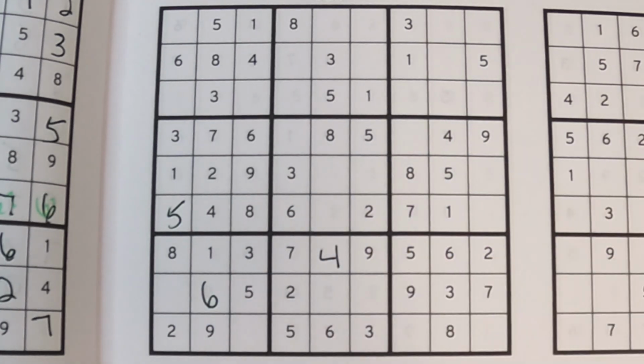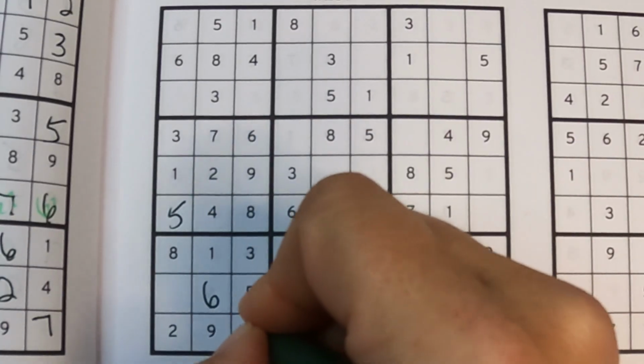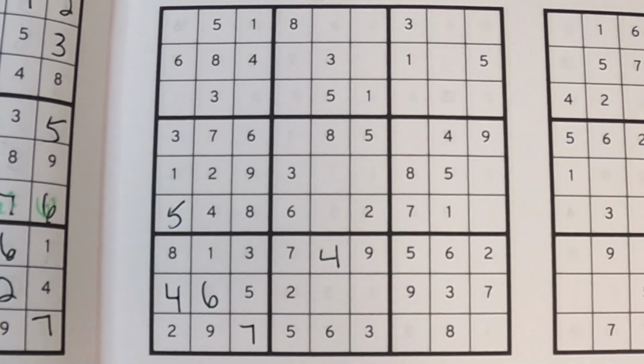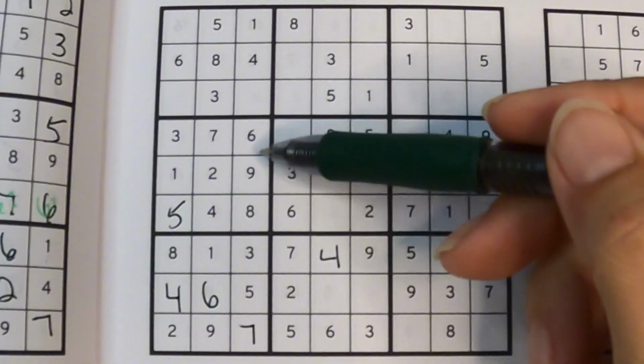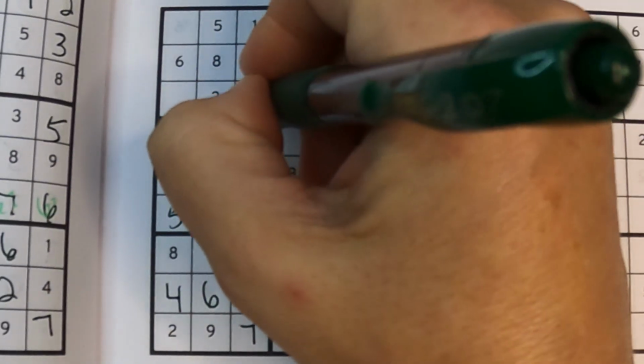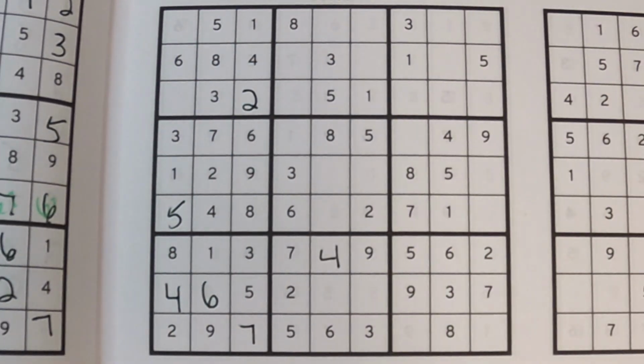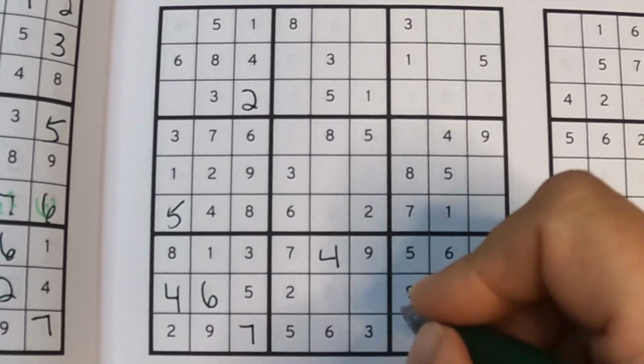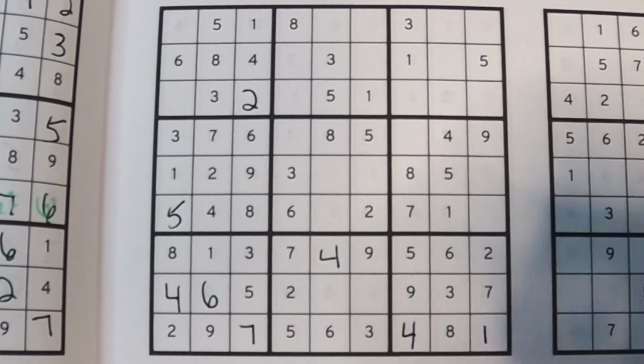For this box now, we're missing 4 and 7. We've got a 4 here, so 7, 4. For this column now, we're just missing a 2. For this bottom row, we're missing 1 and 4. We've got a 1 here, so 4, 1.